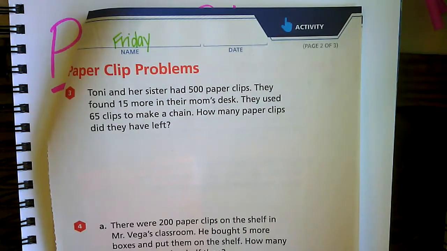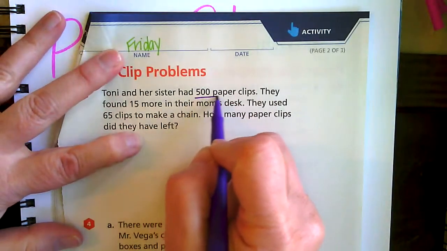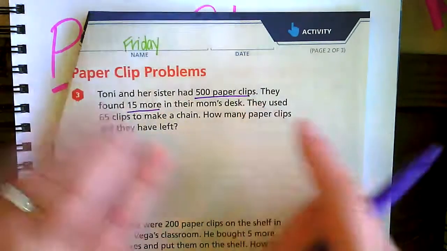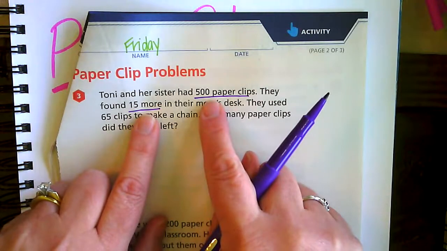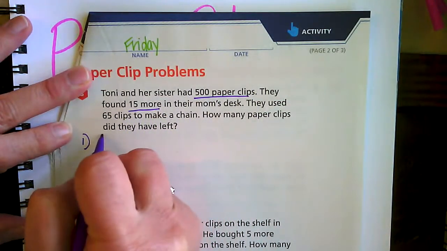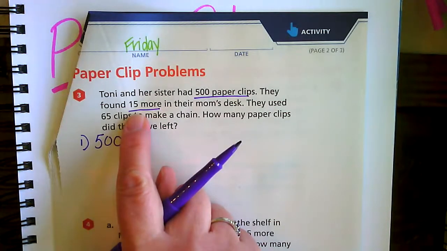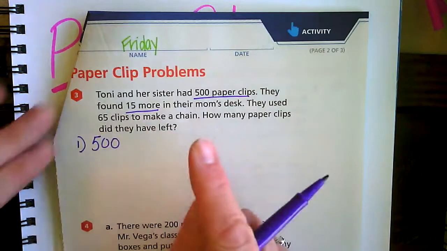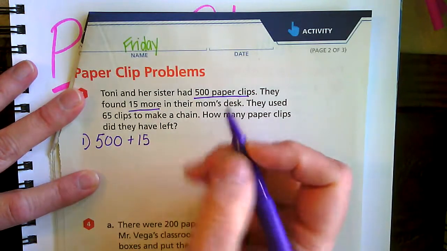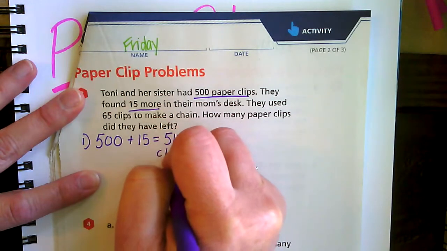Number 3. Tony and her sister had 500 paper clips. They found 15 more in their mom's desk. I'm going to stop right there and let's represent what that looks like first. So step 1, they have 500 paper clips and they found 15 more. If they found 15 more, you're adding to the collection, plus 15. So 500 plus 15, you probably don't have to think too much for that one. 515 clips.